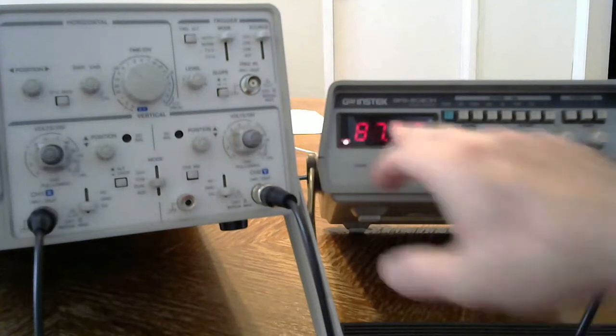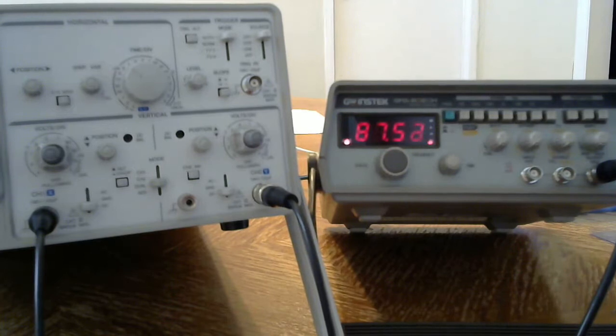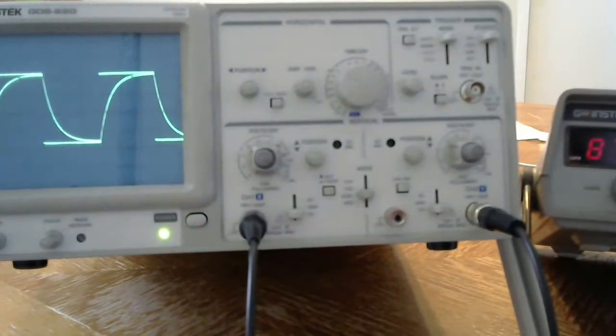Okay, so right now I have it set to about 87 hertz, which means that 87 times a second, this switch turns on and off. Okay, so let's look at what happens with this pattern as I change the frequency of the switch essentially.